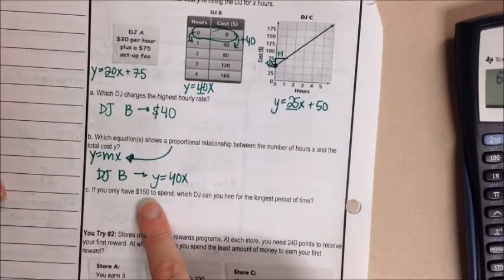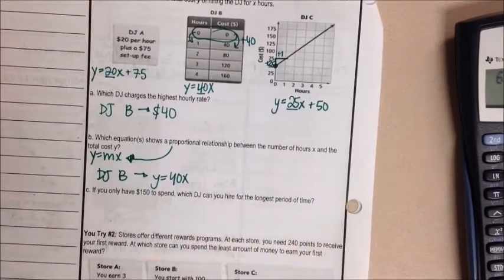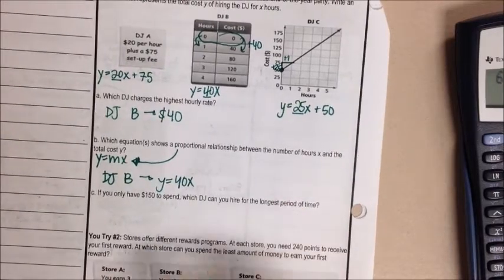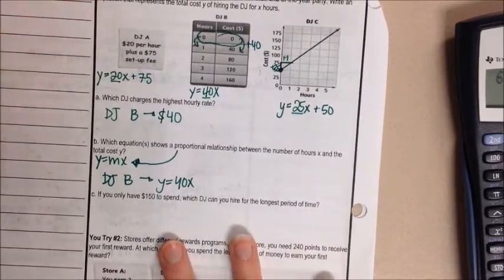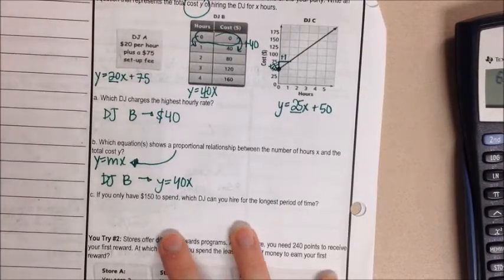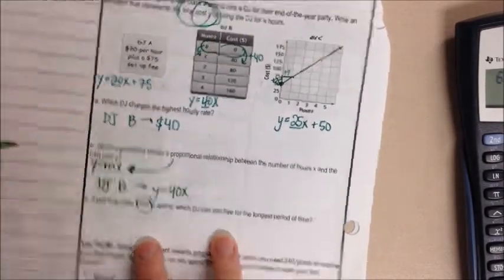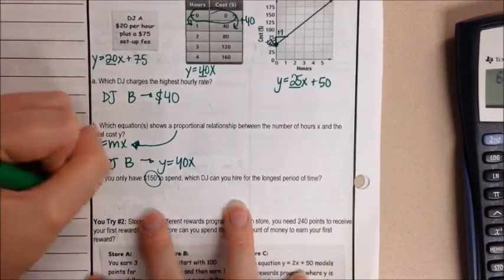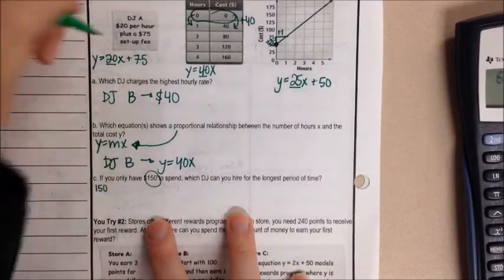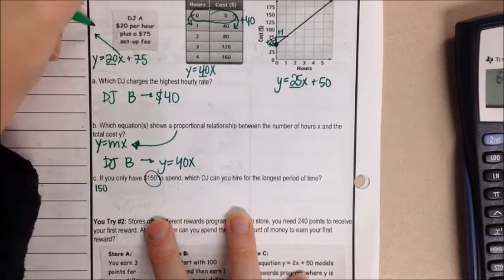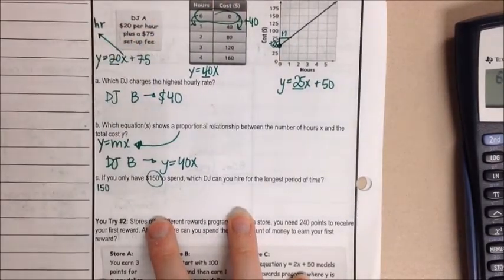Okay, if you only have $150 to spend, which DJ can you hire for the longest period of time? So y is the total cost. Right there it tells me that y is the total cost. So that's where I'm going to plug that 150 in, and I'm going to see which one gives me the most amount of hours, which was x. So I'm solving for x, because x is hours.